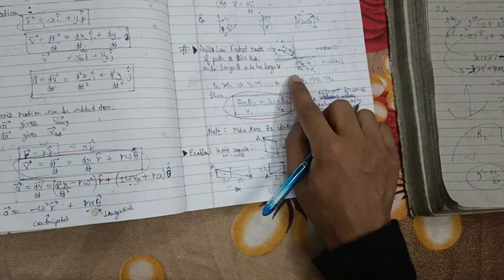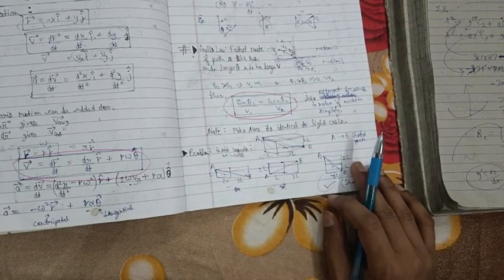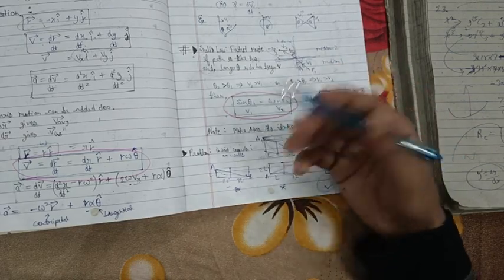That is the condition to apply this Snell's law. And we can apply it for critical angle also.